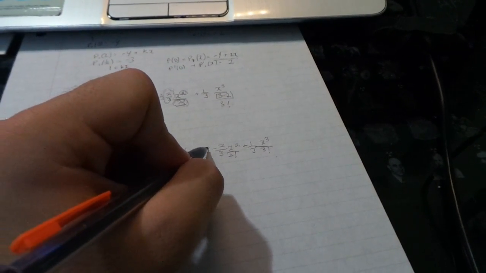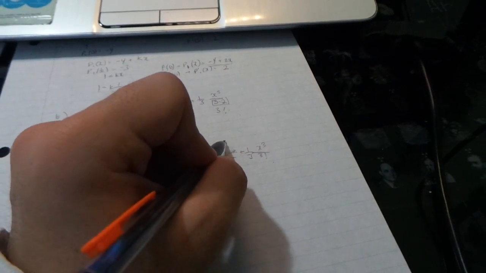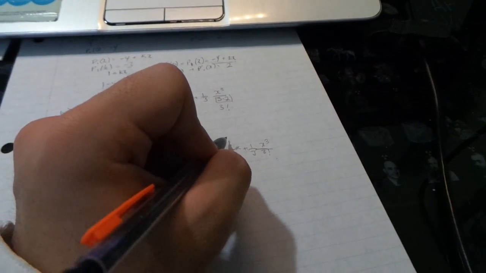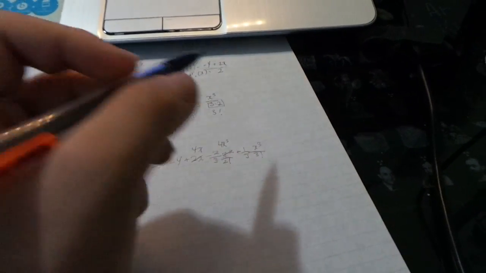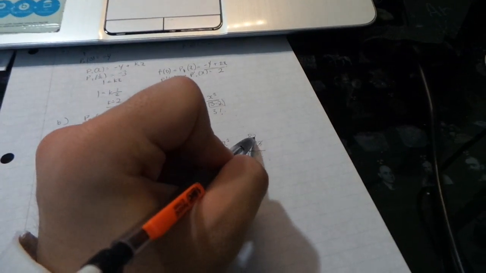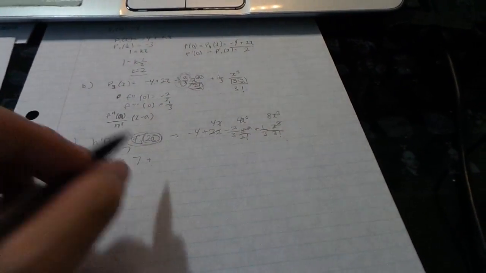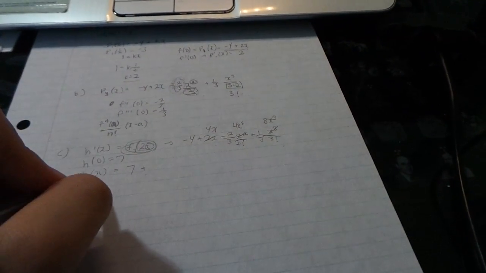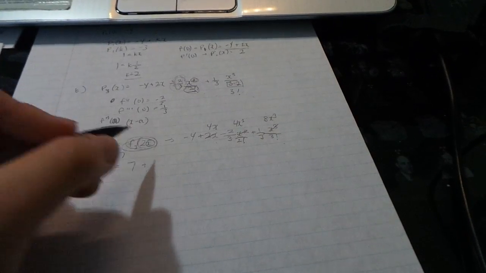So this becomes 4x. This becomes 2x squared, right? So it's 4x squared. This becomes 8x cubed. Now, if we put this in here, and we have to integrate it because h prime of x is equal to f of 2x.